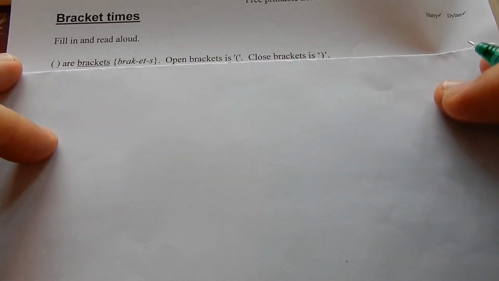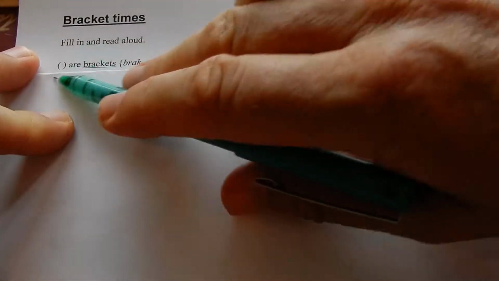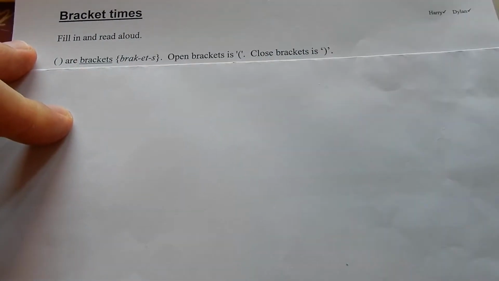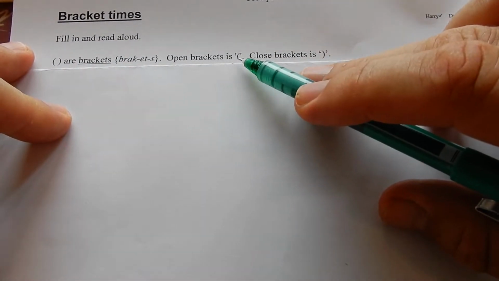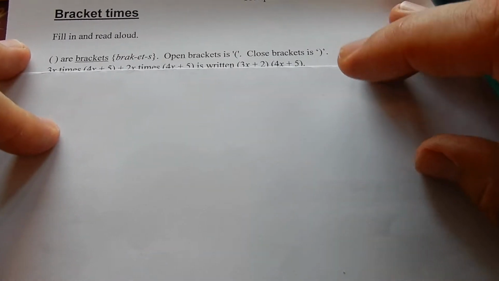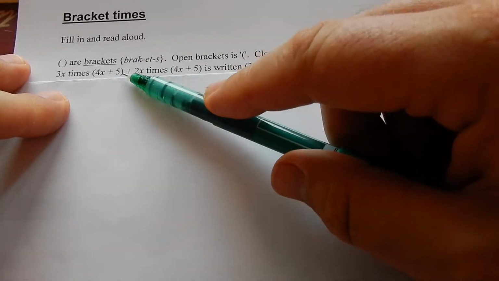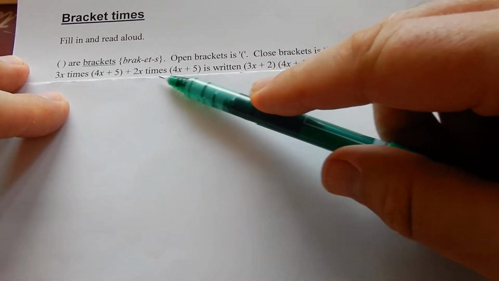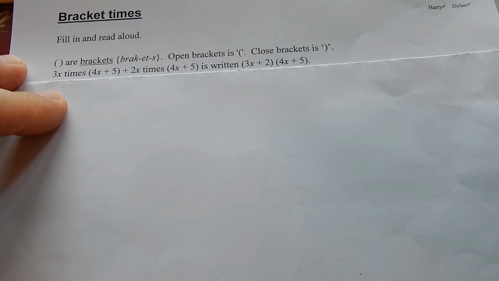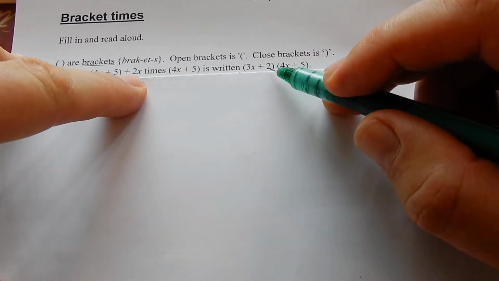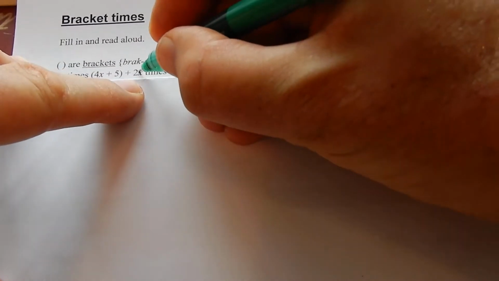Quadratic equations, bracket times. These are brackets. They're also called parentheses in America. Open bracket is this, closed bracket is this. 3 times 4x plus 5 plus 2x times 4x plus 5 is written 3 and 2x times 4x plus 5. Oops, that's a mistake.